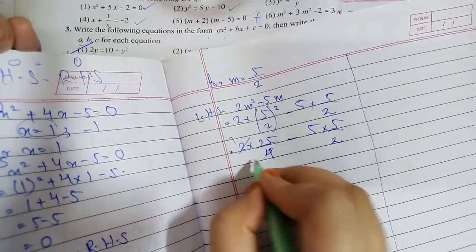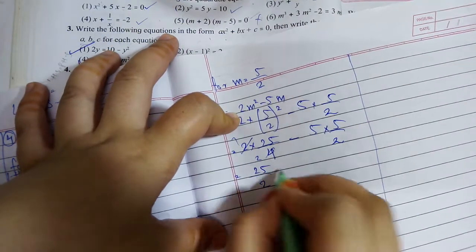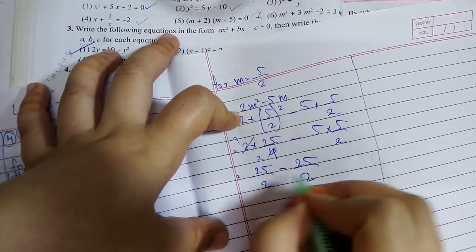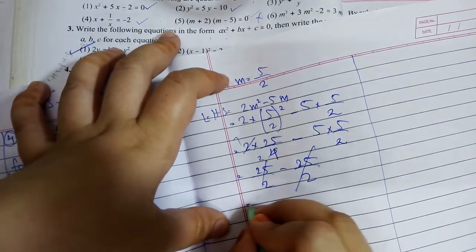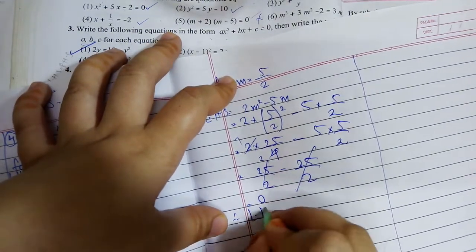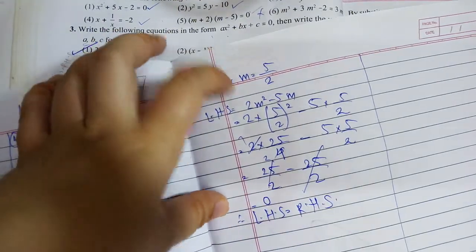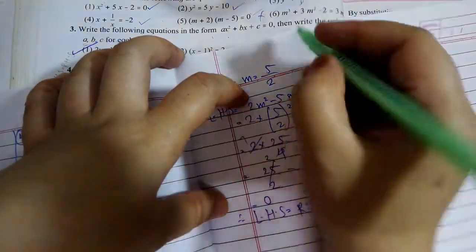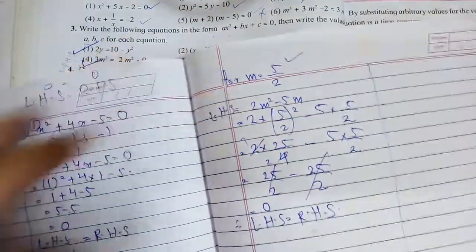So 2 ones are 2, 2 twos are 4. So this becomes 25 upon 2 minus 25 upon 2, which becomes 0. Therefore, LHS is equals to RHS. So student, m is equals to 5 upon 2 is the root of the given quadratic equation.